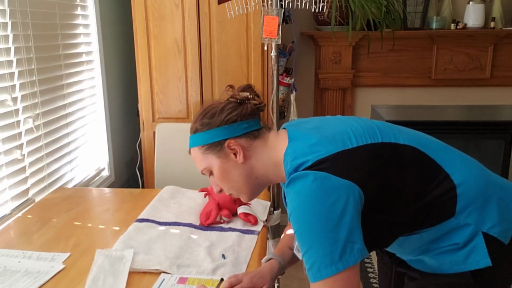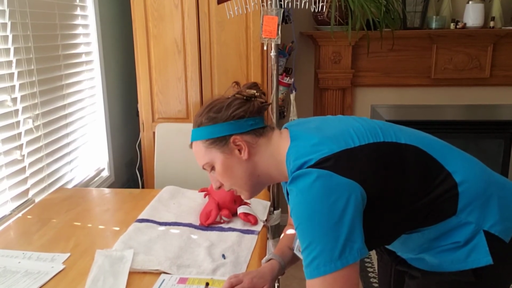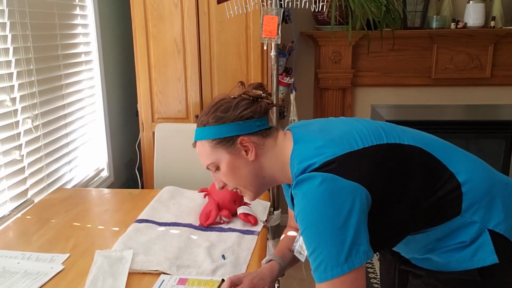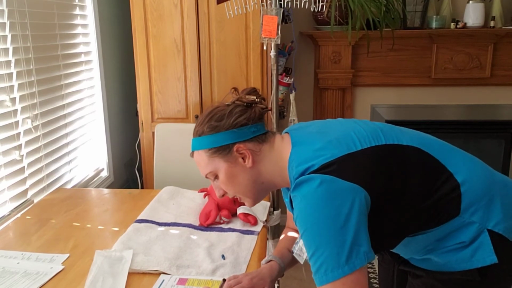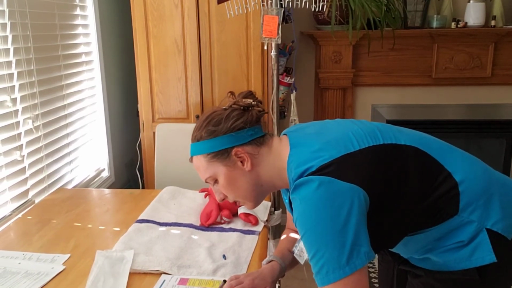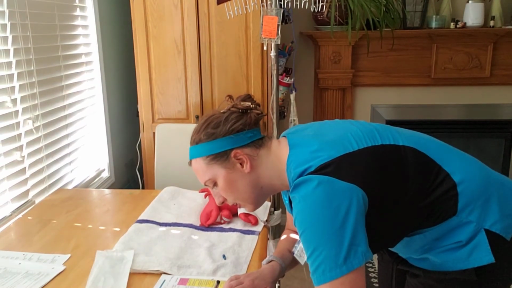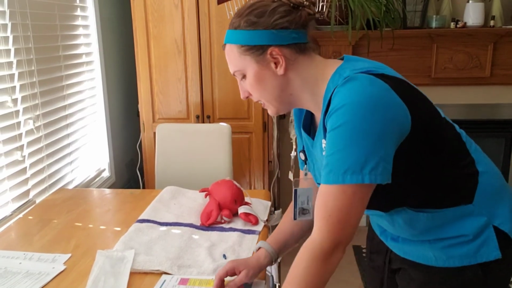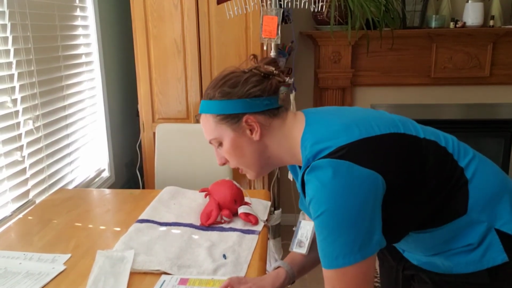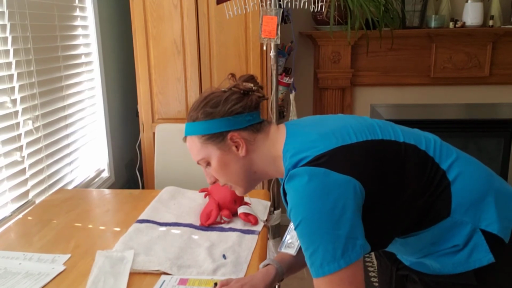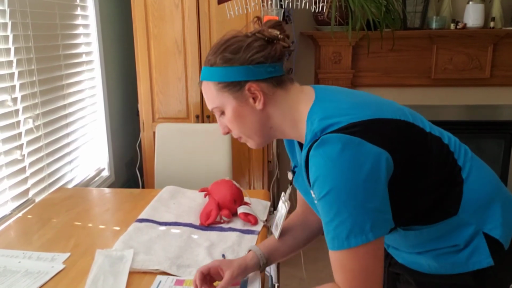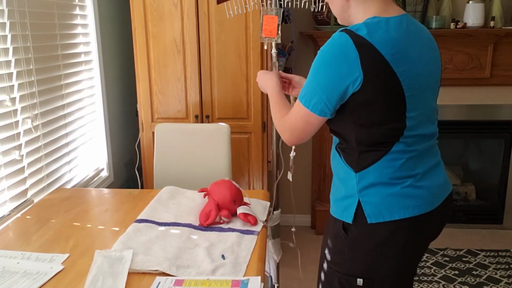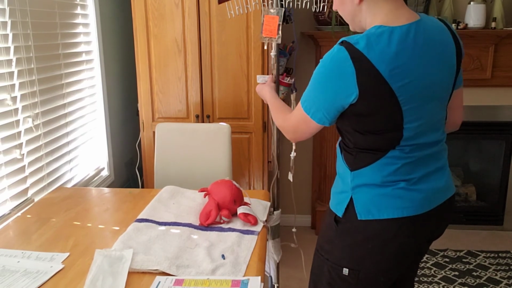So today's date, June 25th at 0700 hours. This is on the secondary line, and this is ranitidine. Ranitidine, 50 milligrams. Okay, and now I'm going to write my rate of infusion here as well. This is going to run at 156 milliliters per hour. Okay, so I'm just going to label this before I forget. Okay, so it's right there, very visible.